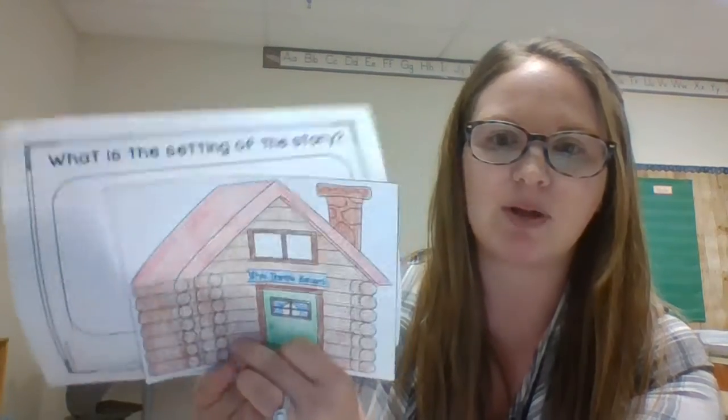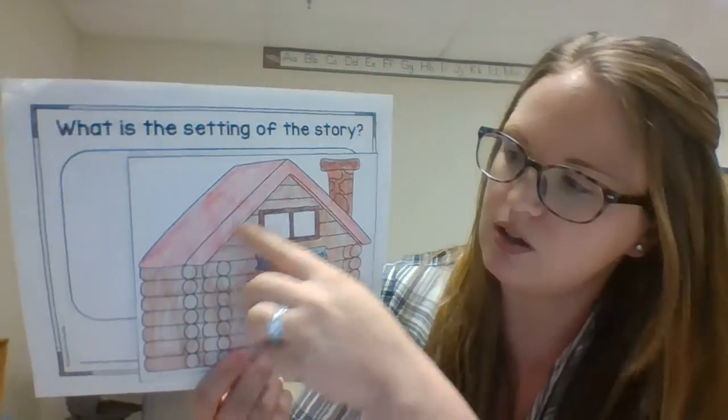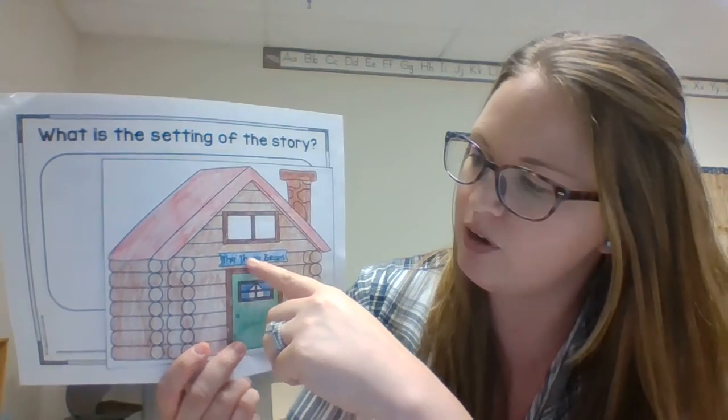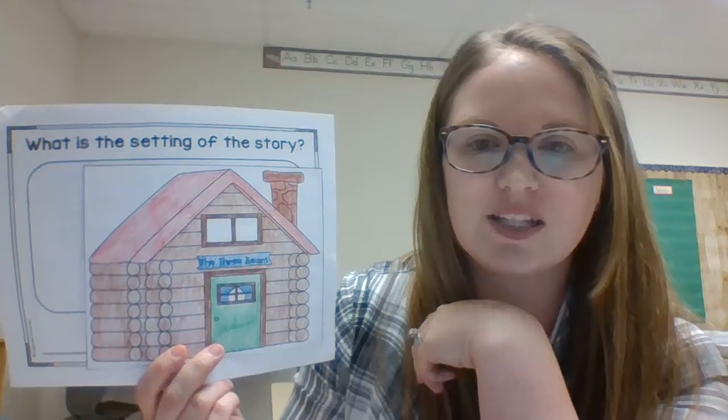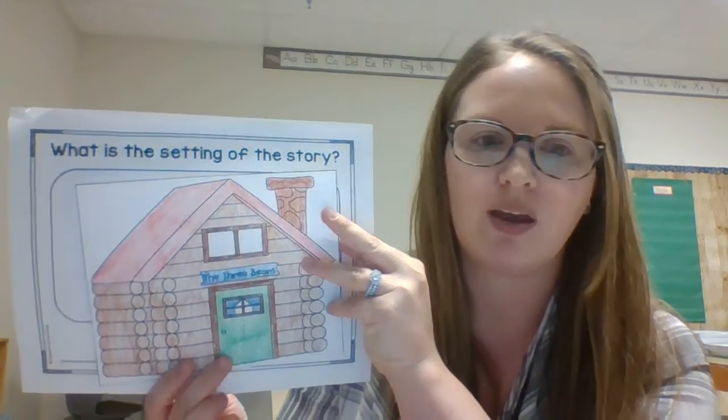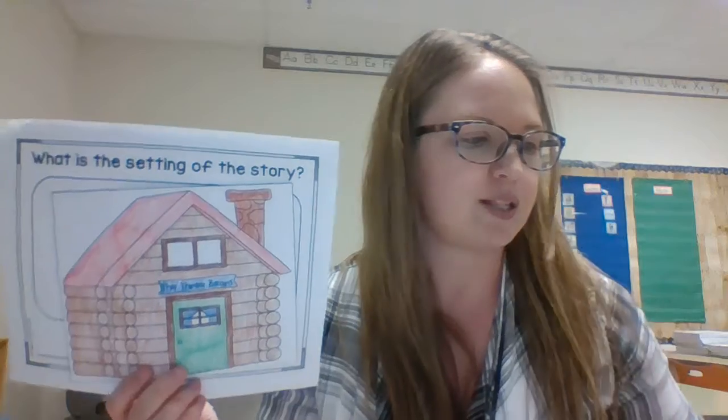So I colored it like a cabin, a log cabin. That's what it looks like. And right here it says the three bears to tell us that's who lives there. So I want you to get your glue stick. Hopefully you've already cut this out. If you haven't cut it out, start cutting now. And we're going to glue it right on this page.